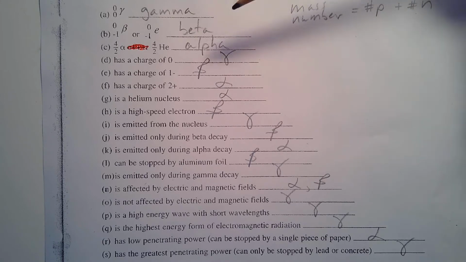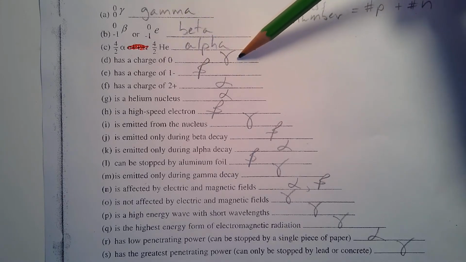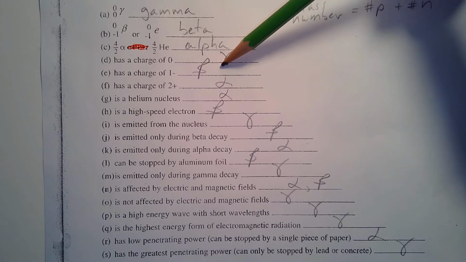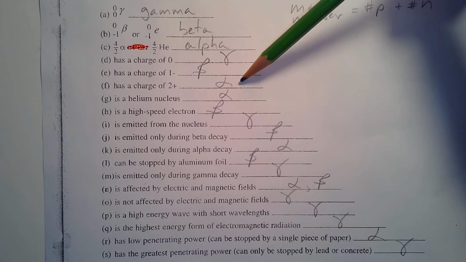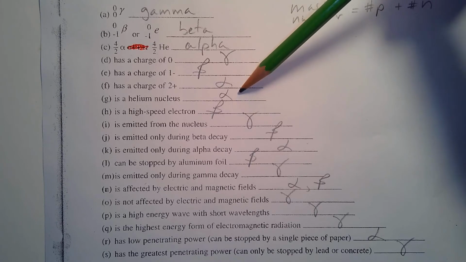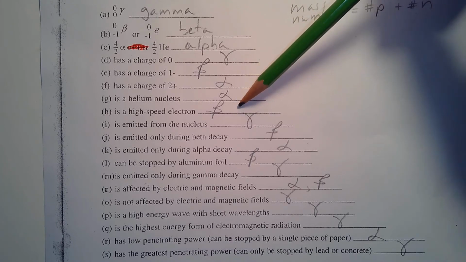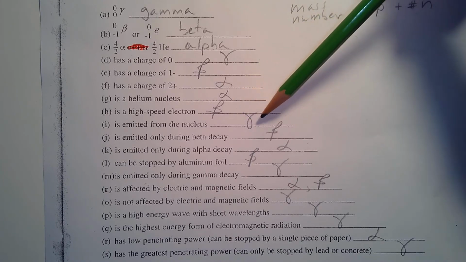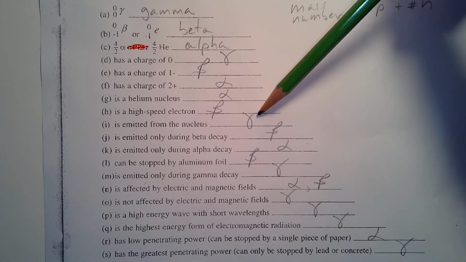So we went through the symbols. So the charge of 0 would be the gamma, -1 is beta. That's another word for beta is electron. Charge of +2 is alpha, or helium isotope. And so alpha is the helium, beta is the high speed electron, and then this is gamma. Remember, gamma is the ray. It's not actually a particle, so it has no mass.